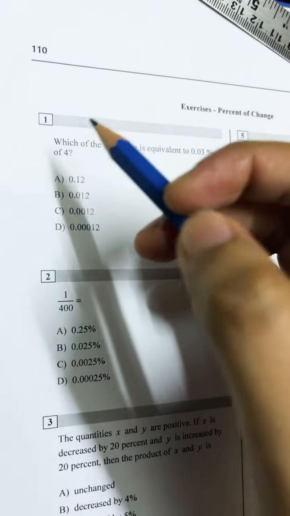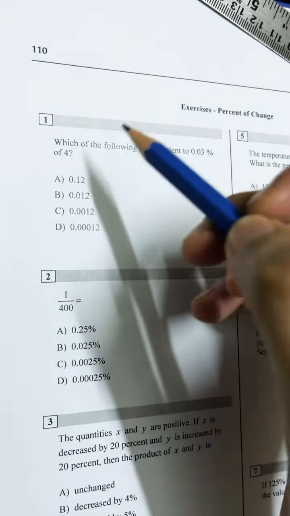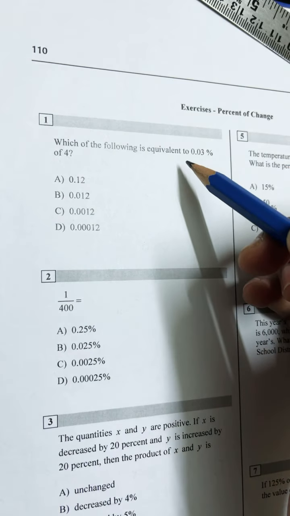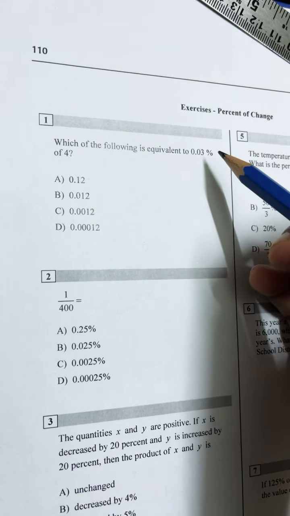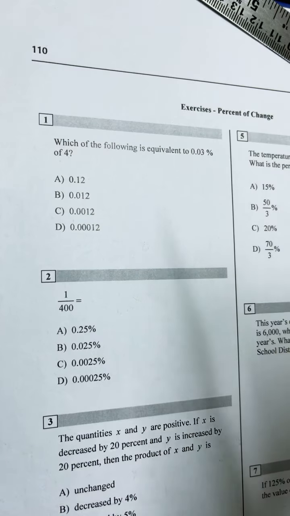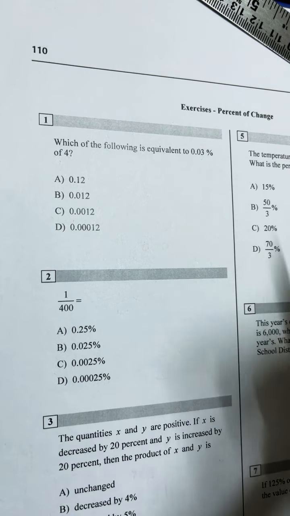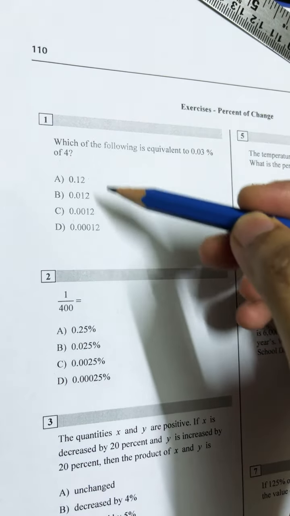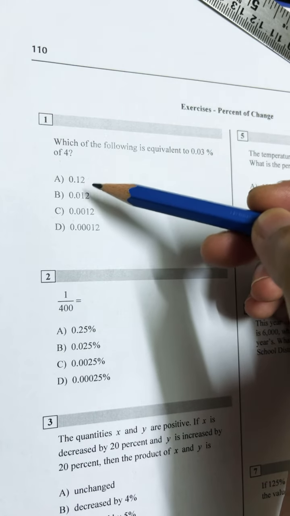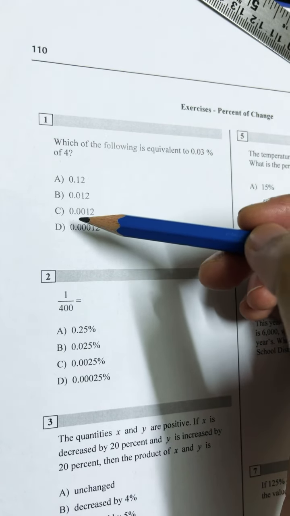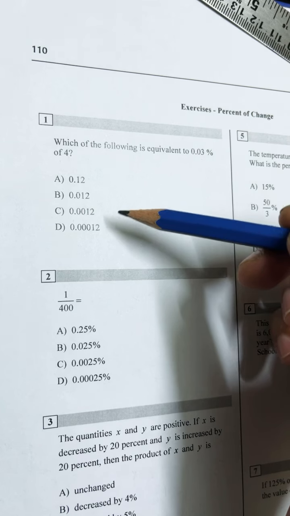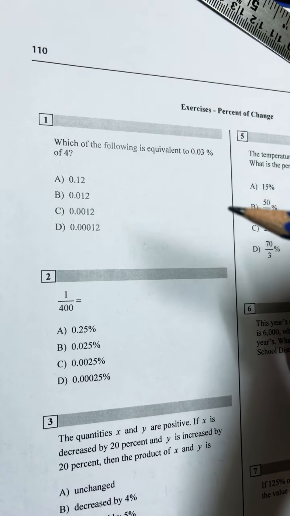We have the first question here. Which of the following is equivalent to 0.03% of 4? You can try out this question. You only have 30 seconds to answer that. You have been given 4 options: 0.12, 0.012, 0.0012, or option D.